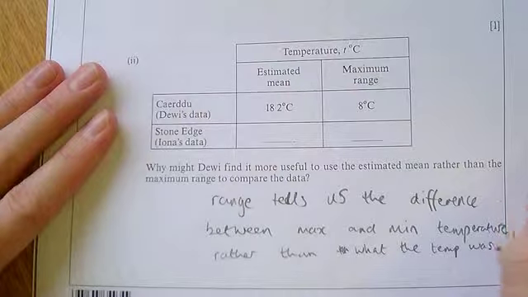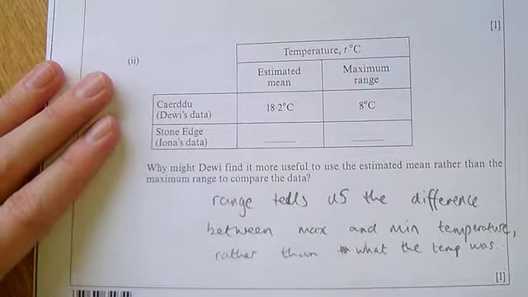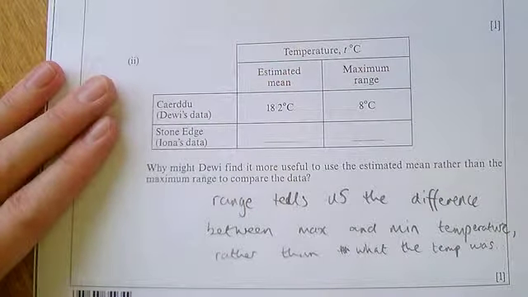But I've got a feeling I wrote down a different one in my answers. Lloyd, have you still got my answers there? What did I say before, miss?